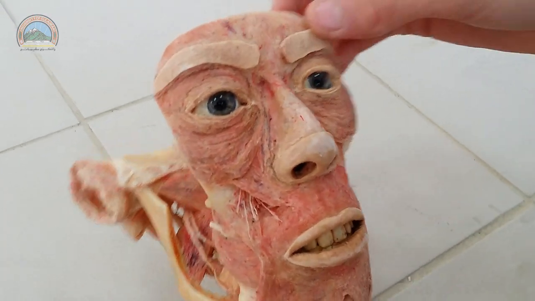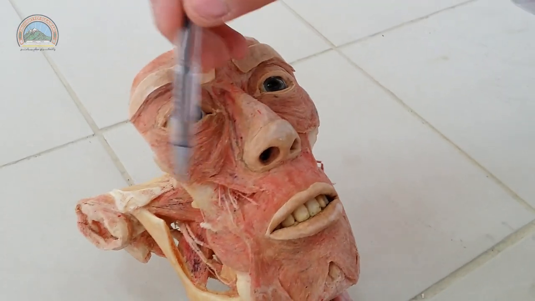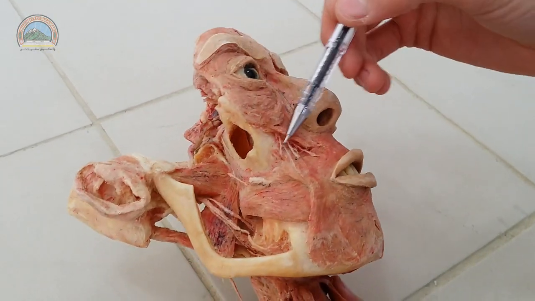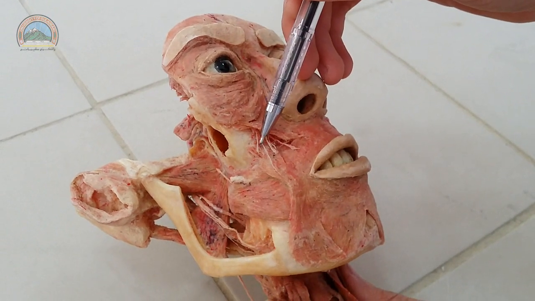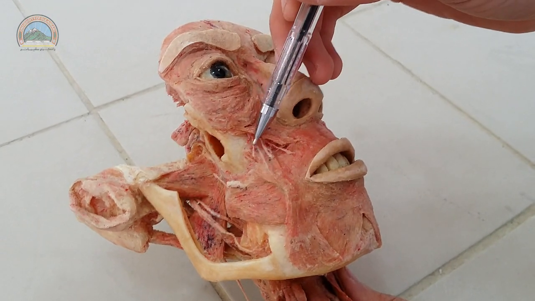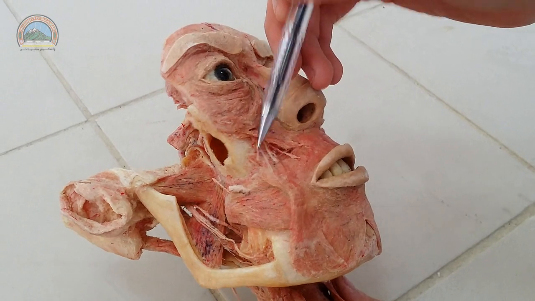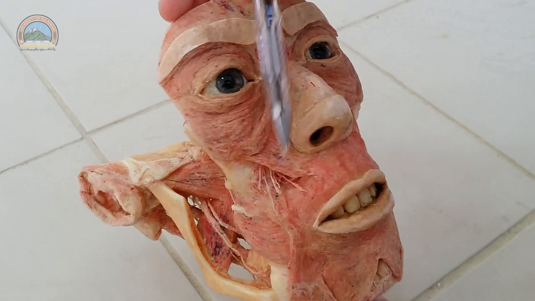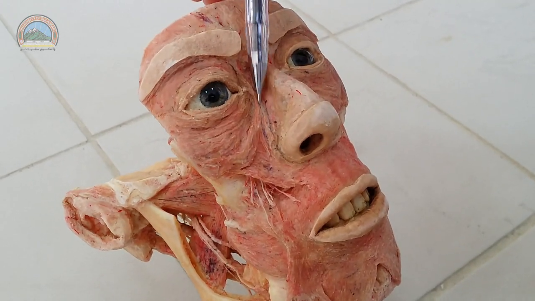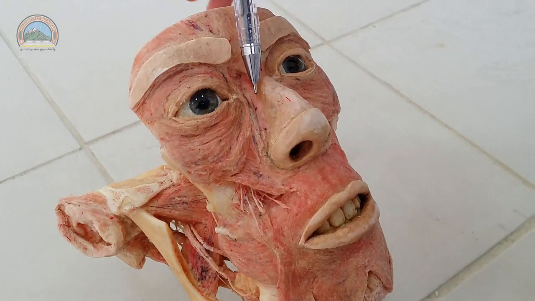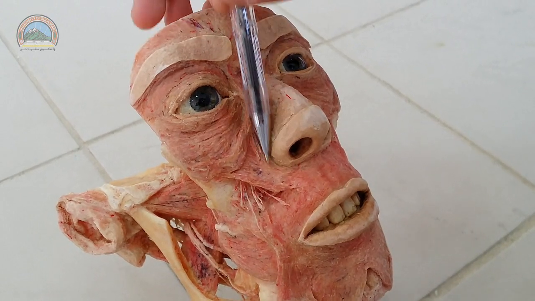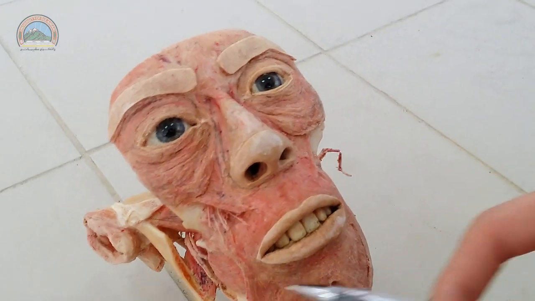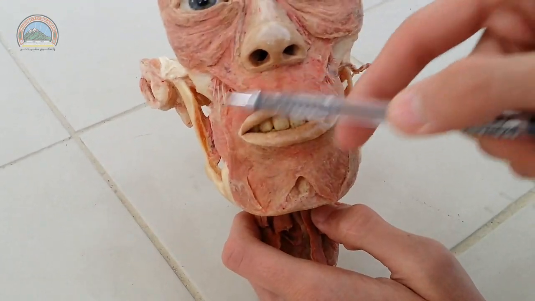Here, zygomaticus major and minor are not shown, and this deep muscle, we can say, is levator anguli oris somehow, because it's a deep muscle. And this is levator labii superioris, and this one is levator labii superioris alaeque nasi. Okay, here we have orbicularis oris.